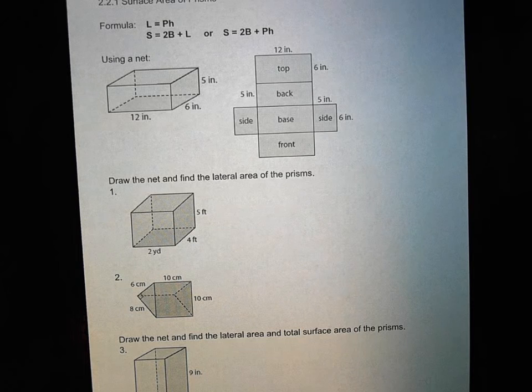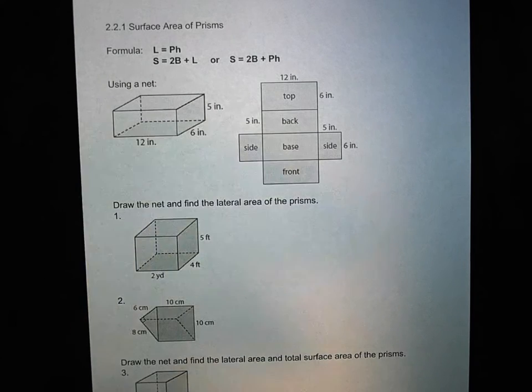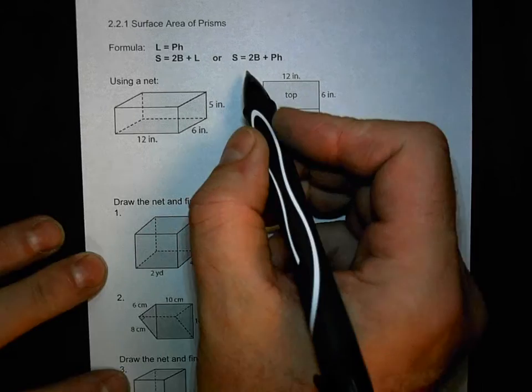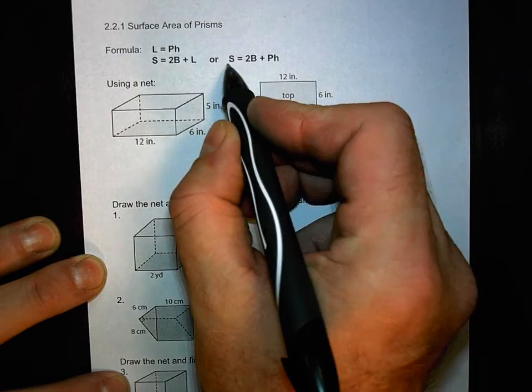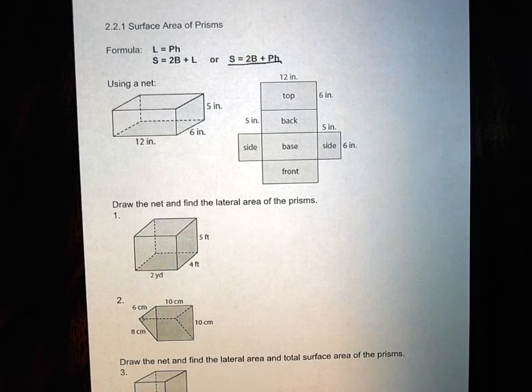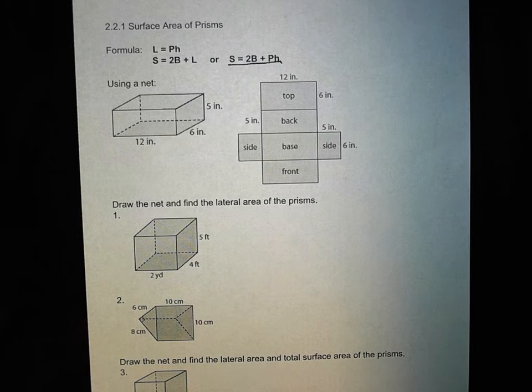Let's get specific with cylinders. Oh, we're doing cylinders? Or sorry, let's get specific with prisms. Yay. Are you happier with prisms? Yes. So here's our formula. This is really what we want. A net is still your best friend.